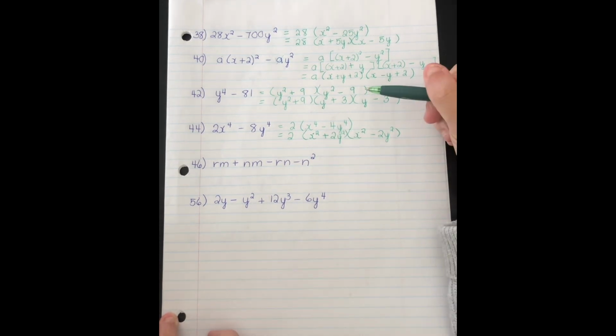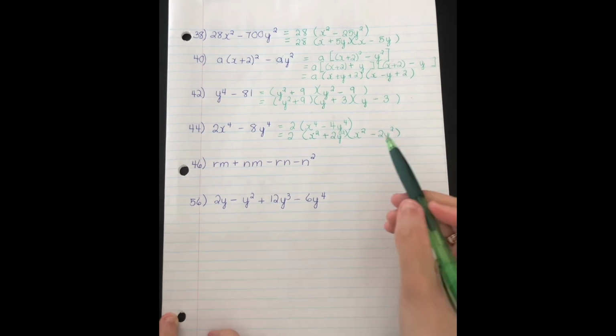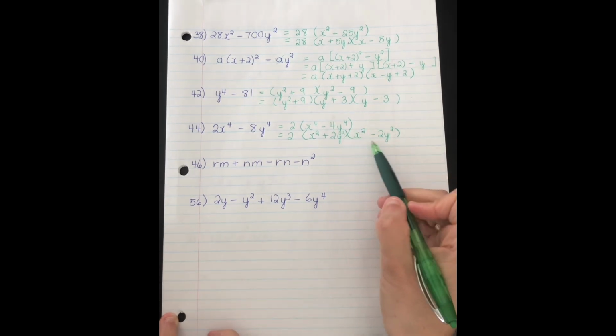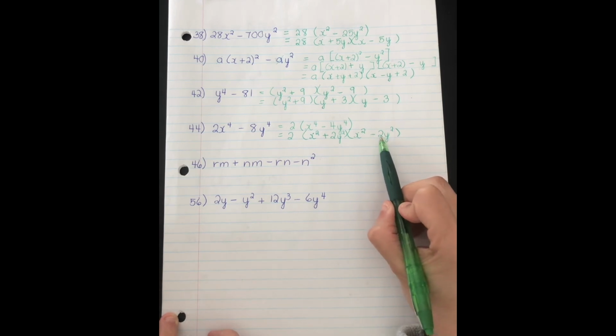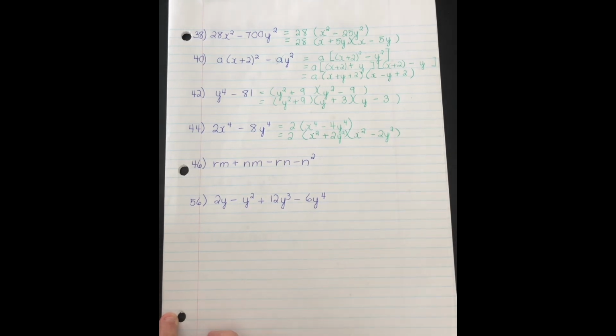Unlike the previous example, this is not factorable again, and that's because 2 is not a perfect square. The square root of 2 is not a whole number. So this one is now finished.